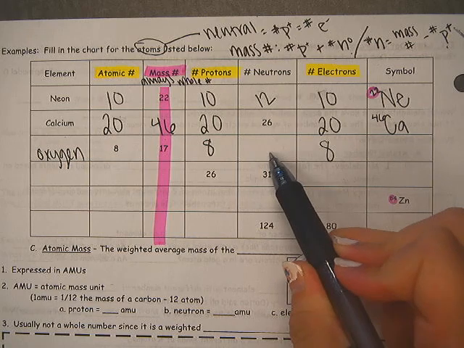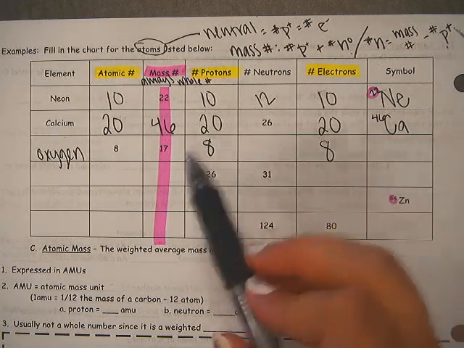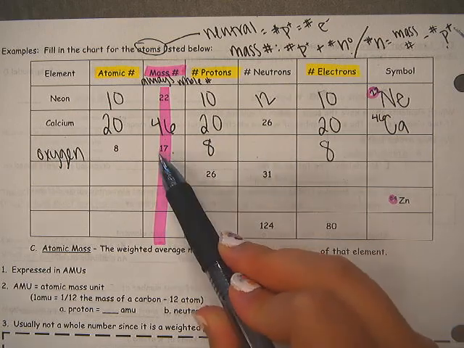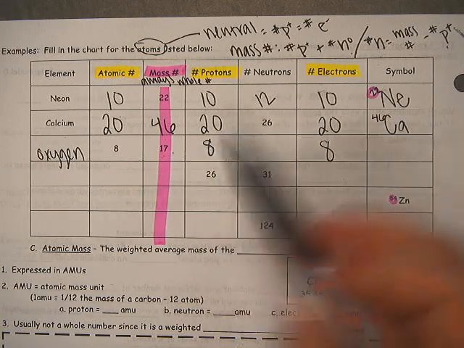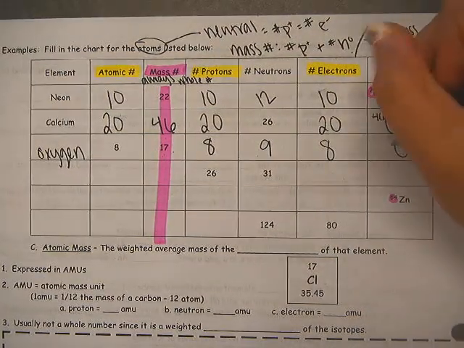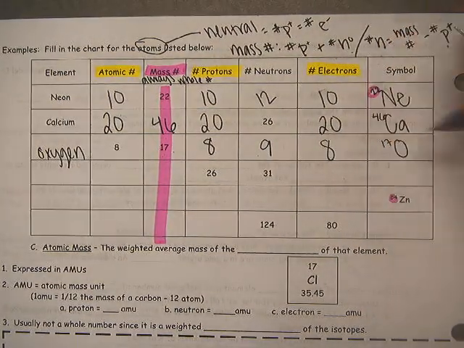My number of neutrons plus protons will equal the mass number, but since I don't have neutrons, I do have mass number. I can do 17 minus 8 to equal 9 neutrons. And then my symbol is just O with 17 as my mass number up here.